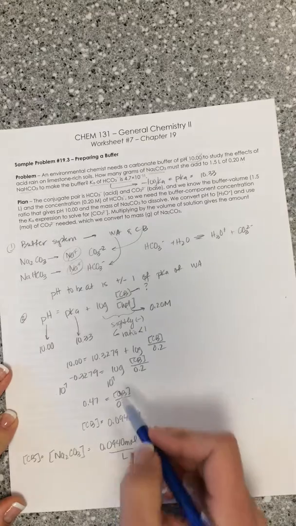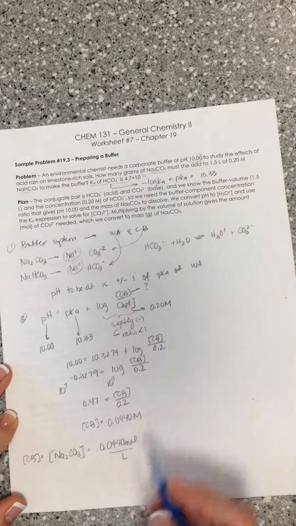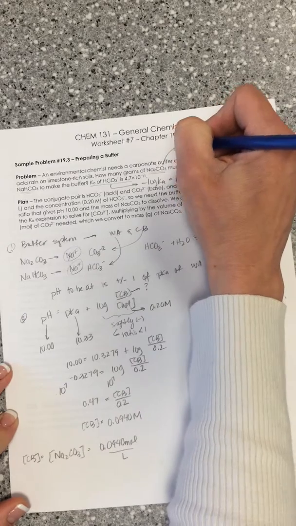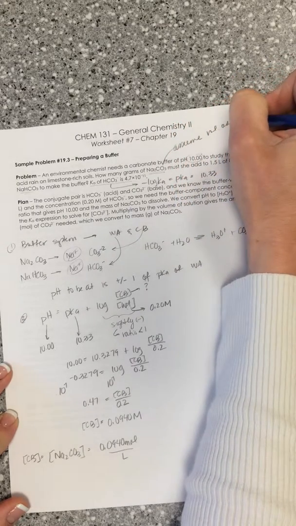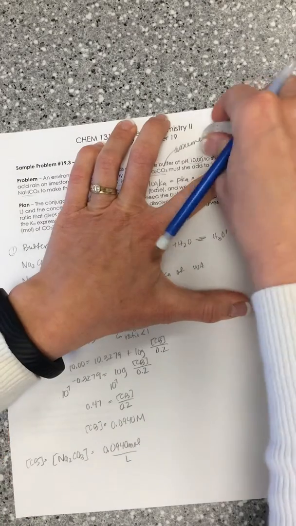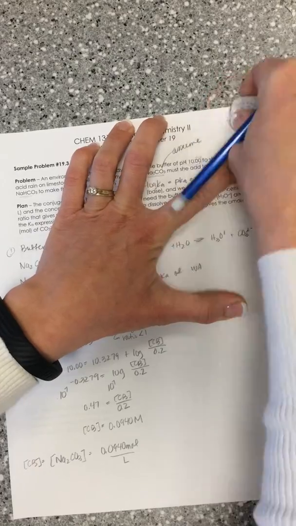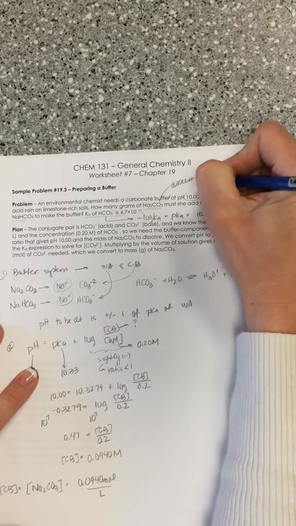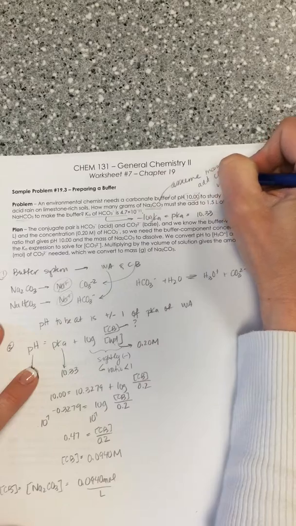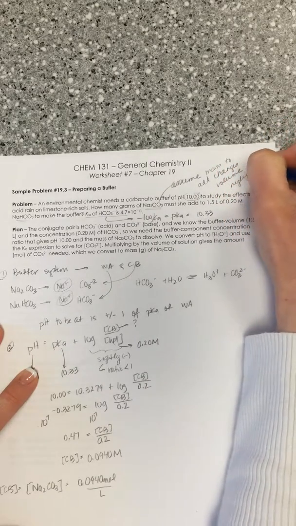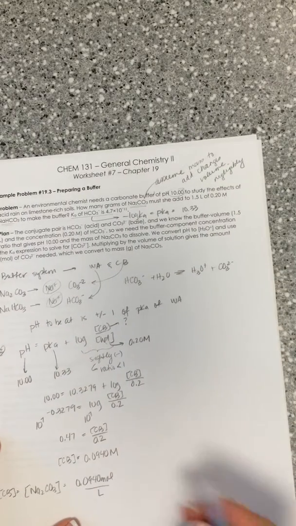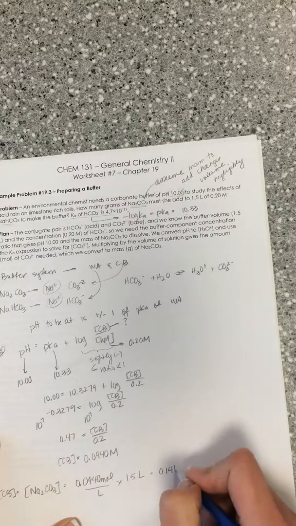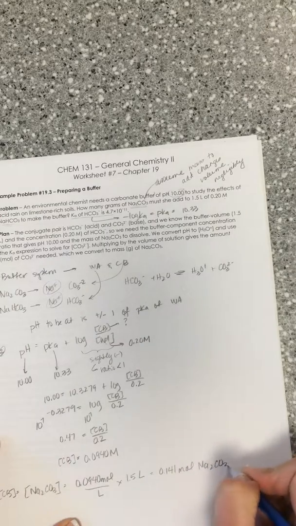But we need to actually figure out how much of this sodium carbonate we need to add to give us this concentration. And it doesn't explicitly say this, but we're going to make the assumption that, because this is a solid that we're adding, the amount that we're going to add is not going to change the volume significantly. So we're going to assume the mass to add changes volume negligibly. If this is the concentration we need to be at, we have 1.5 liters of solution. So we know we need to have 0.141 moles of sodium carbonate.